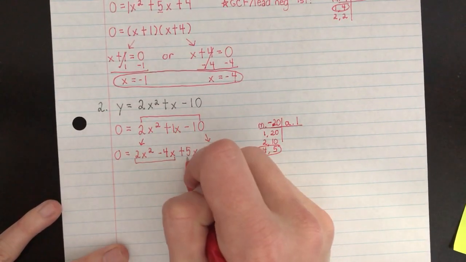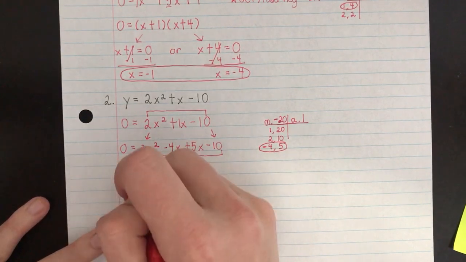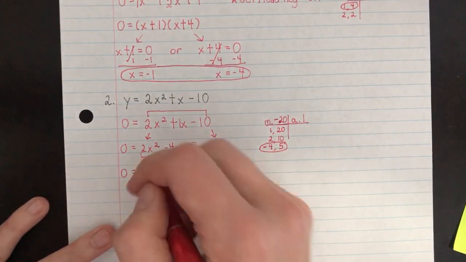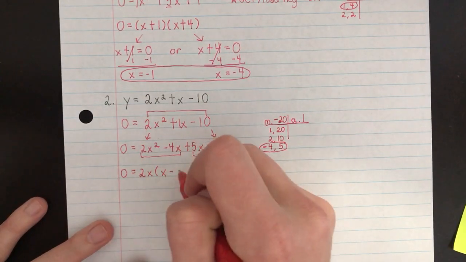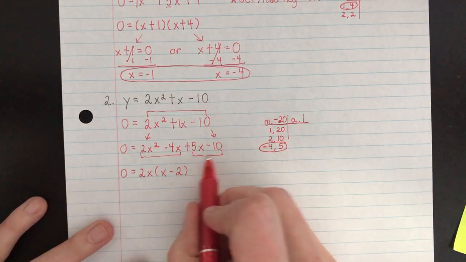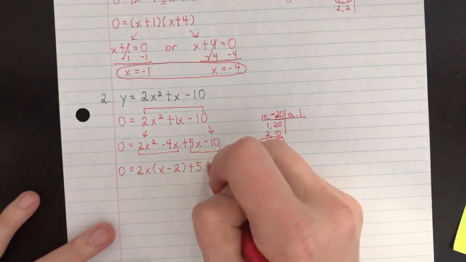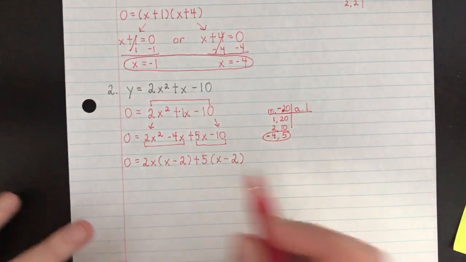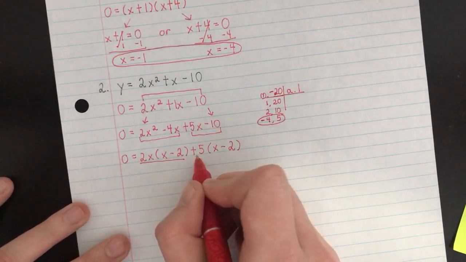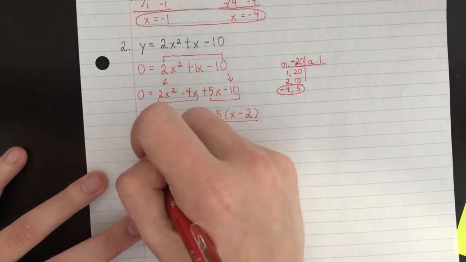We have an even number of terms, so we can group. First set of 2 terms here, we can take out 2x. That would leave us with x minus 2. This set of 2 terms, we're going to take out a positive 5. So that would be x minus 2. Oh, look at that. With this term and this term, I have the matching factor of x minus 2.